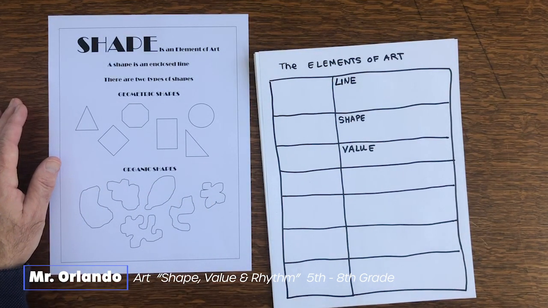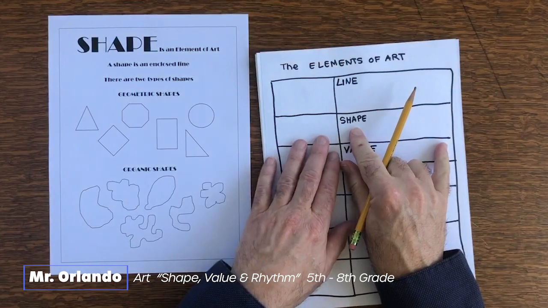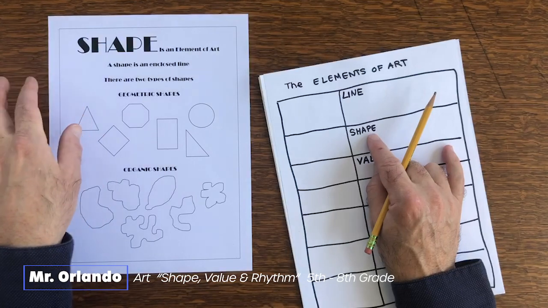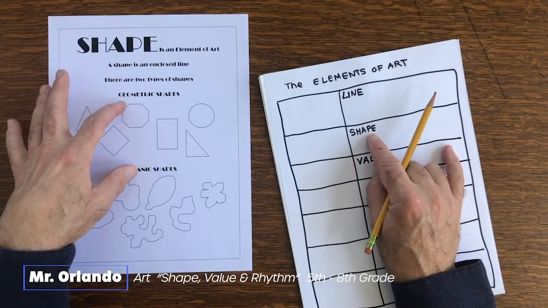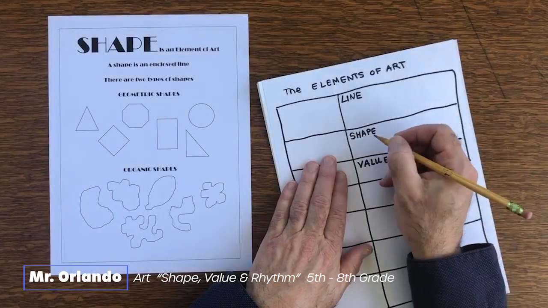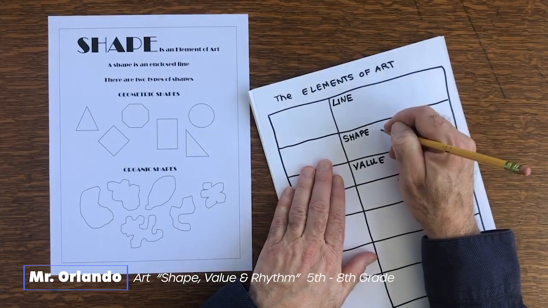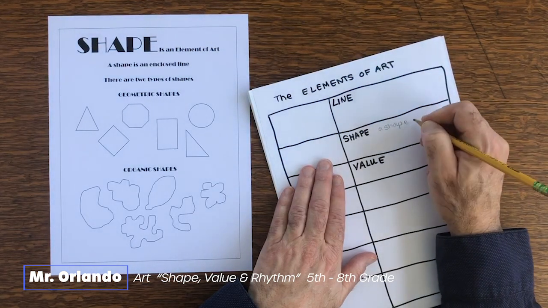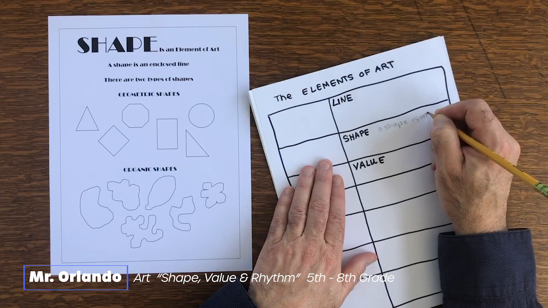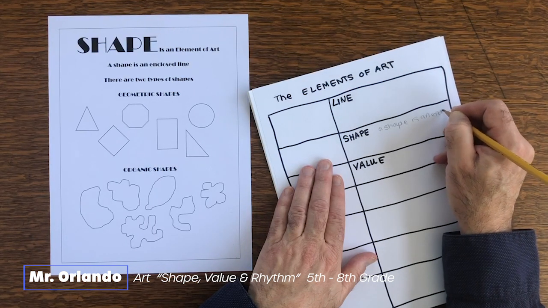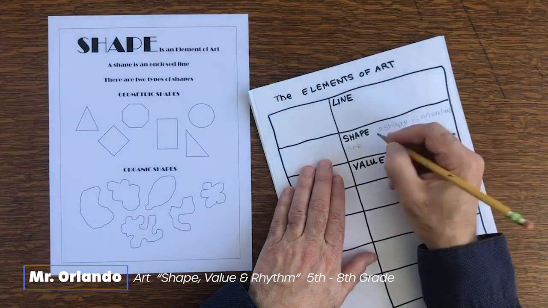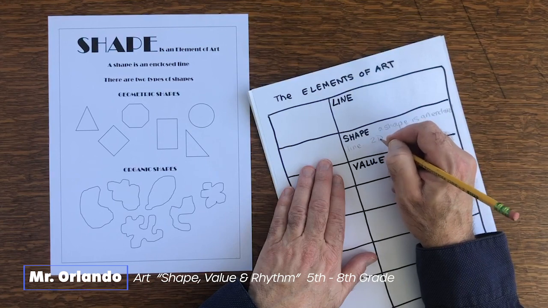And so the first thing I'm going to do is I'm going to go over to shape, and I'm going to create a definition. Now, the definition that I came up with was it's an enclosed line, and also that there are 2 types, but also that it's 2-dimensional. So for my definition here, I'm going to say a shape is an enclosed line, and it is 2-dimensional, or 2D.